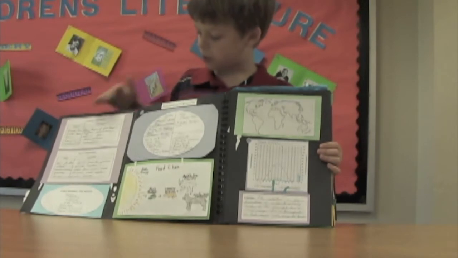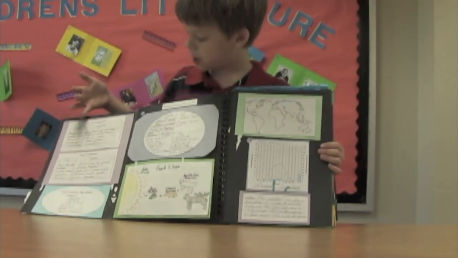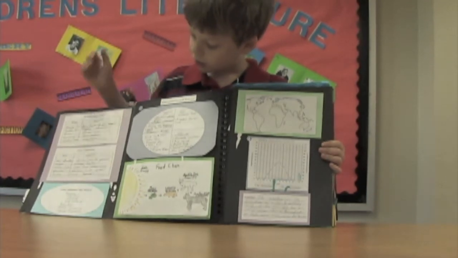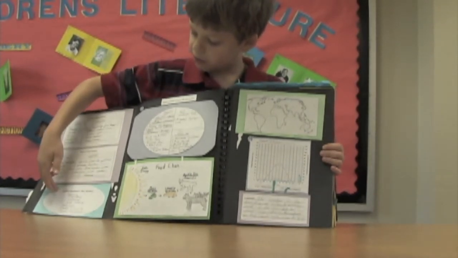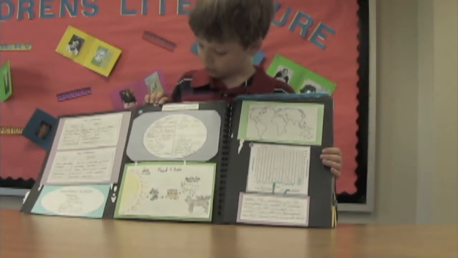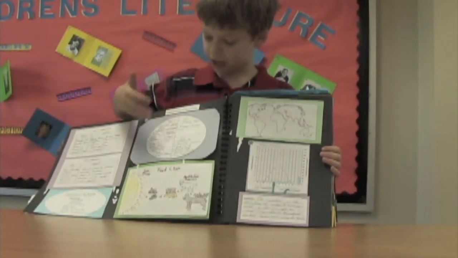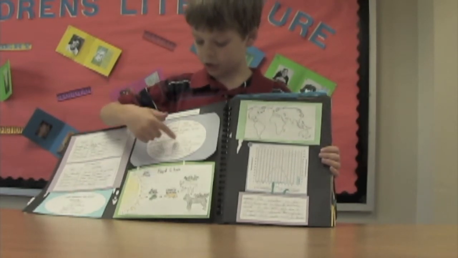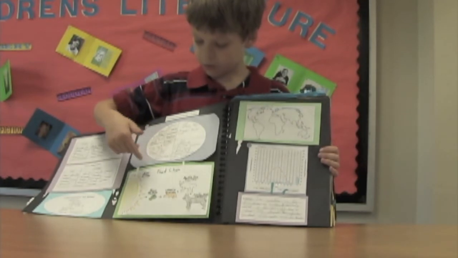And this opens up, and it has some adaptations of animals, plants, and things that are endangering this biome, the tundra. And also, this has endangered plants and animals, and also extinct animals too.